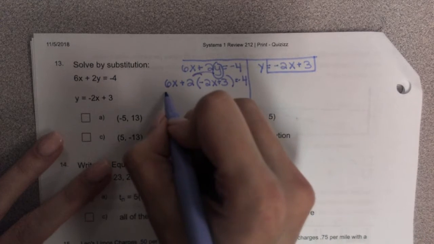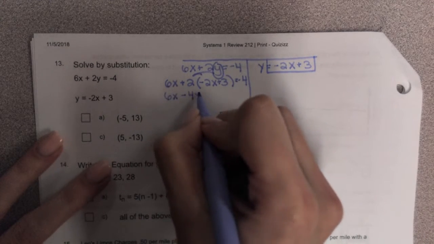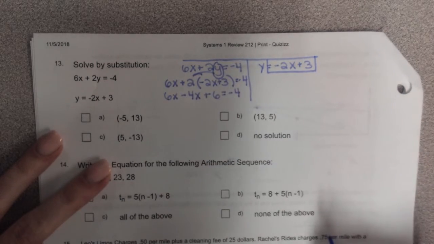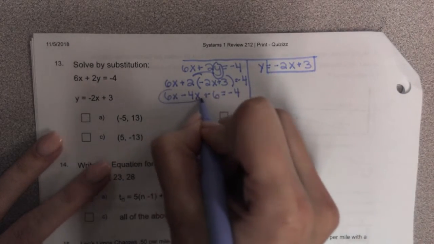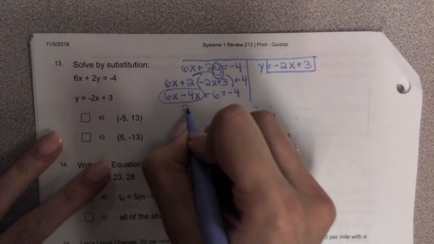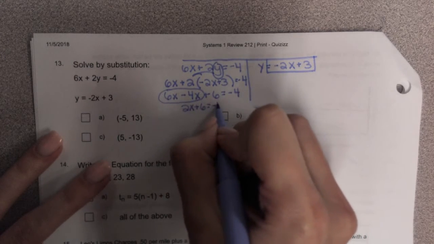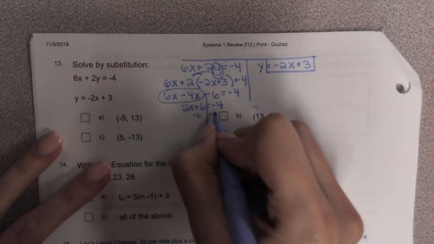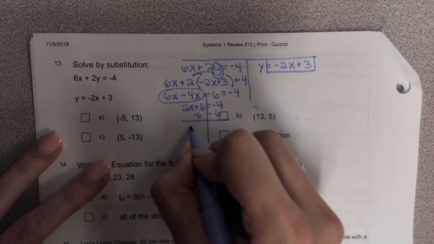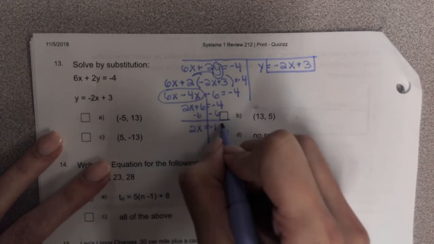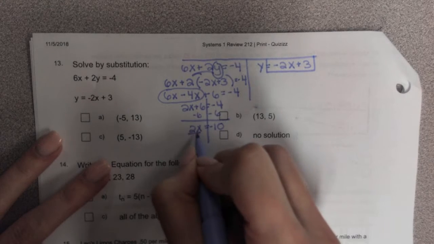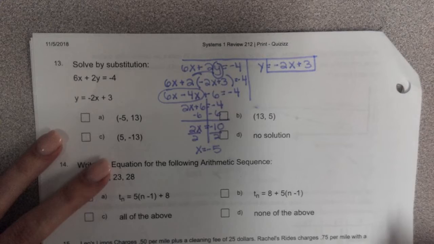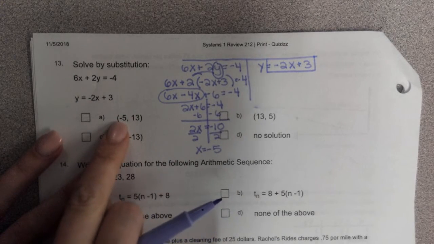So you distribute. So we get 6x minus 4x, 2 times 3 is 6, equals -4. Combine those like terms. 6x minus 4x is 2x. Then to get that x by itself, we're going to subtract 6, subtract 6. So we get 2x equals -10. Divide by 2, divide by 2. So x equals -5. That tells you that this has to be your answer.